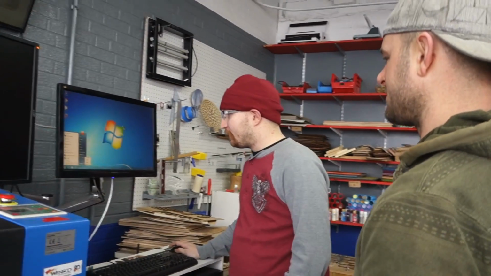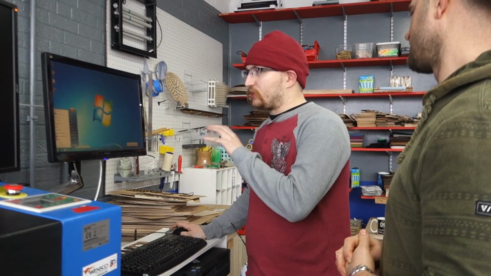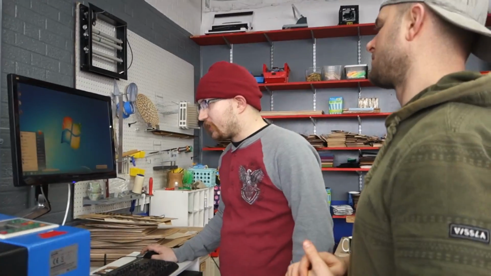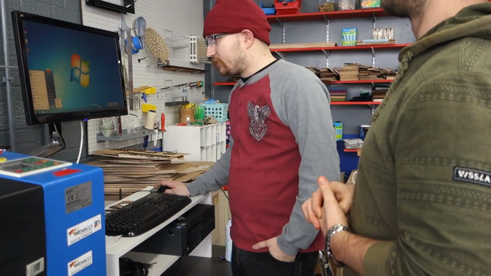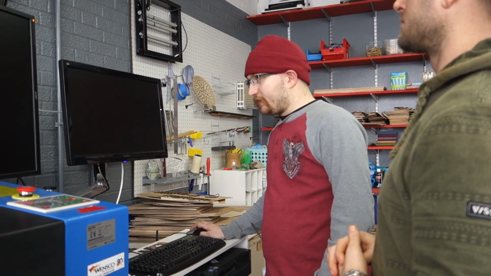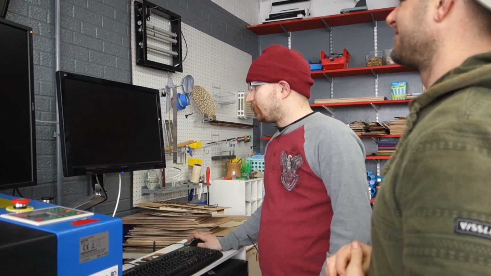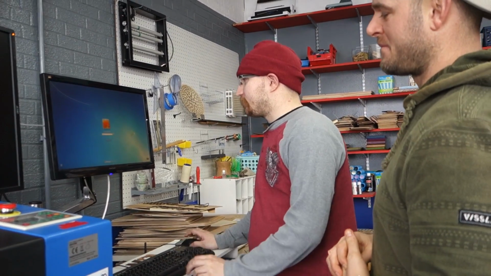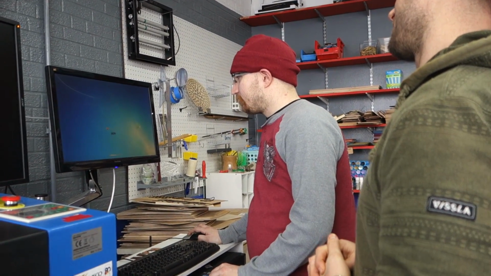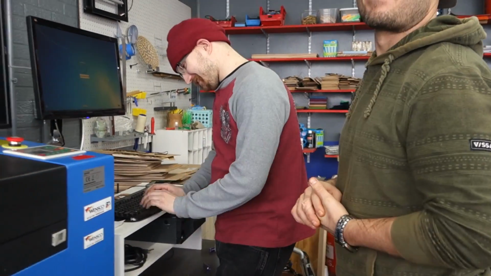But currently, due to the way the software works, we have a special account on this machine for the laser cutter software. That account is called Laser, and the password is nothing. Not nothing typed in, really, there'll just be nothing typed in. Yes. But not nothing typed in.